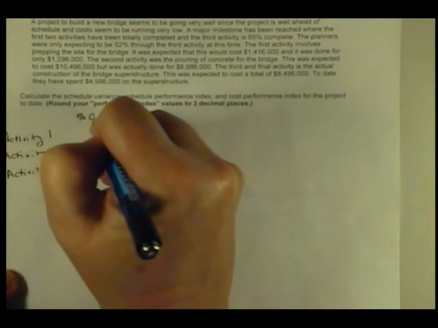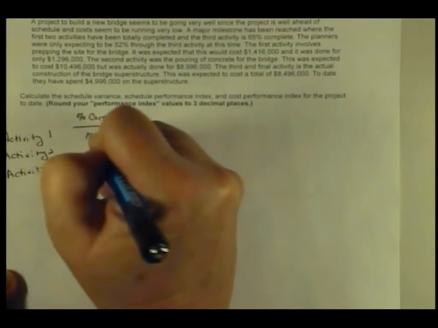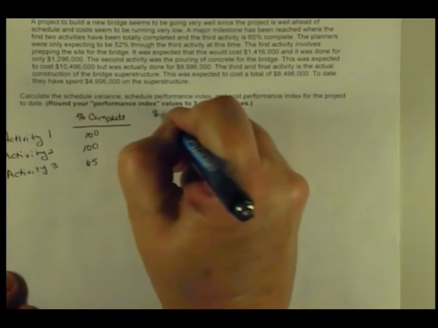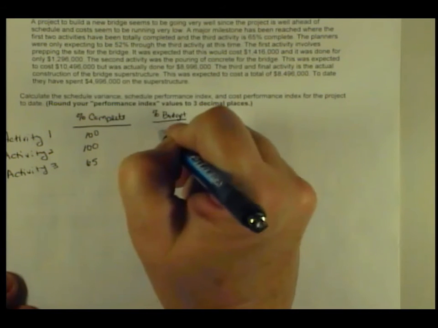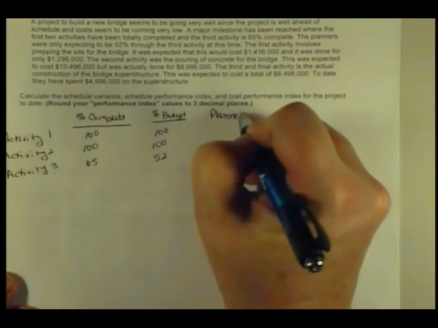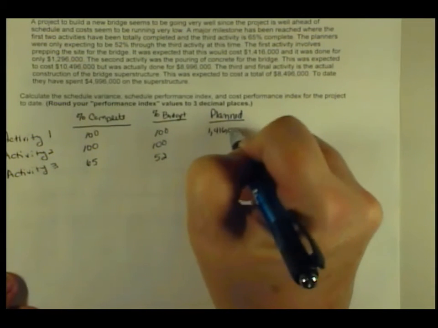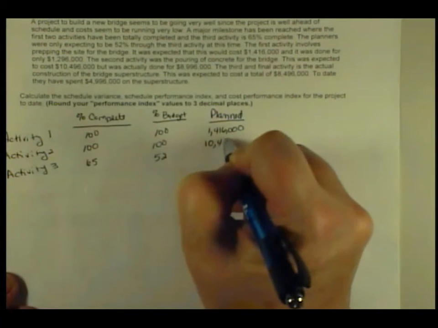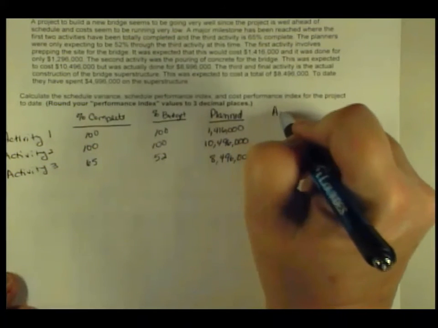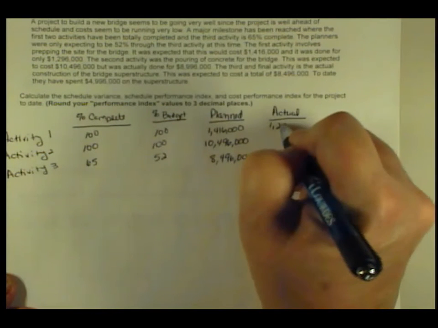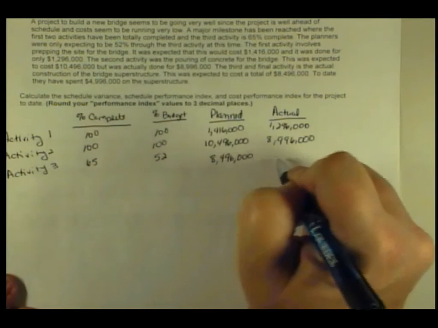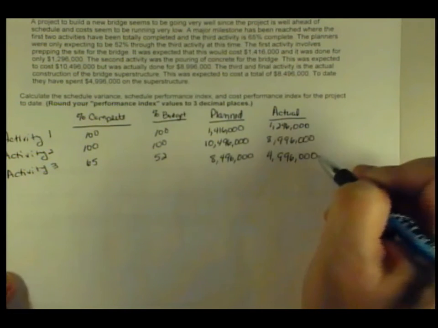And I'm going to do a percent complete. And what we know is activity 1 is 100%, activity 2 is 100%, and activity 3 is 65%. And then percent budgeted to be complete was 100%, 100%, and 52%. The planned cost of each activity: $1,416,000 for activity 1, $10,496,000 for activity 2, and $8,496,000 for activity 3. My actual costs to date are $1,296,000 for activity 1, $8,996,000 for activity 2, and $4,996,000 for activity 3.